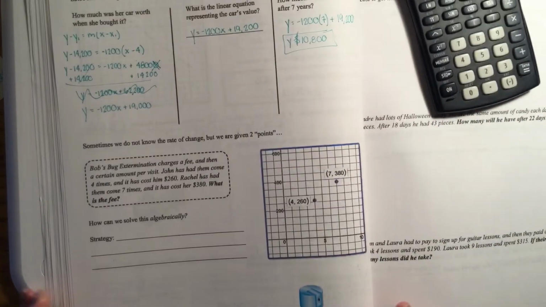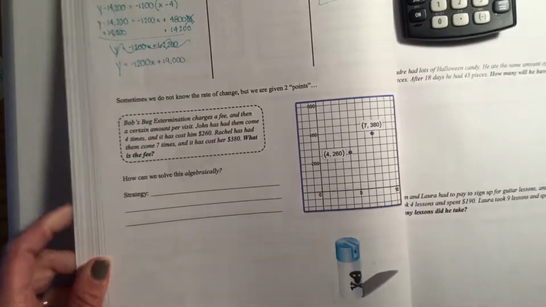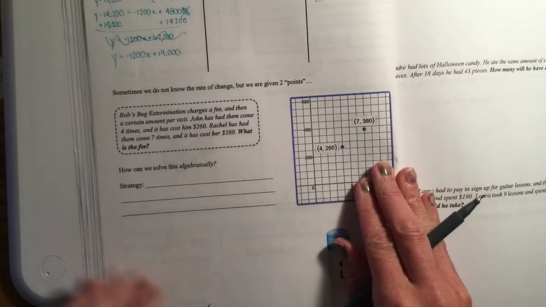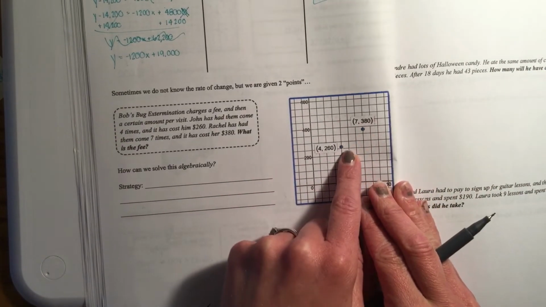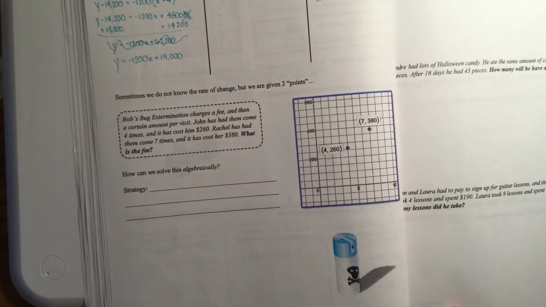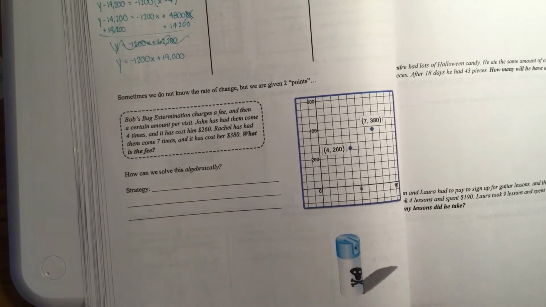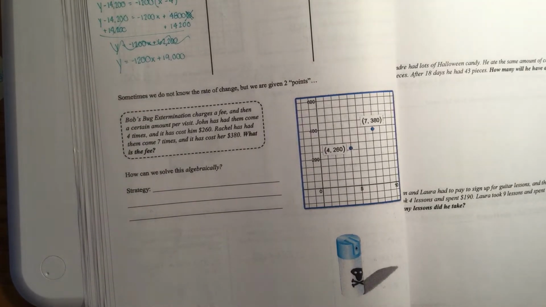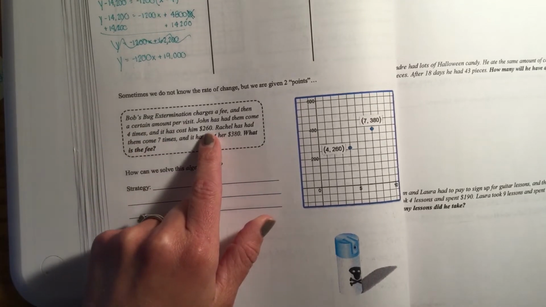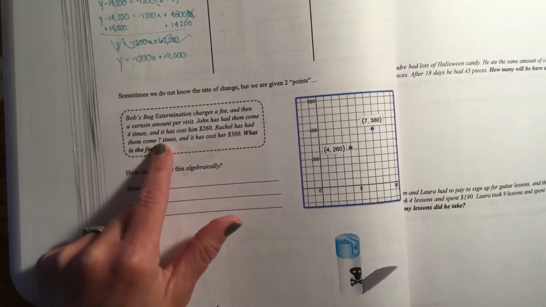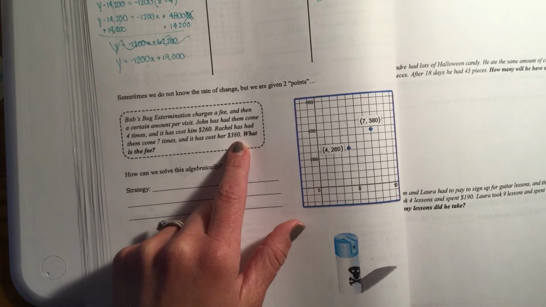Sometimes we do know the rate of change, but we are given 2 points. So remember, if we have 2 points at any time, what can we find? We can find the slope. This one says Bob's bug extermination charges a fee and then a certain amount per visit. John has them come 4 times and it cost him $260. Rachel had them come 7 times and it cost her $380.